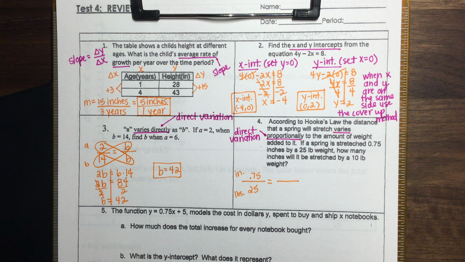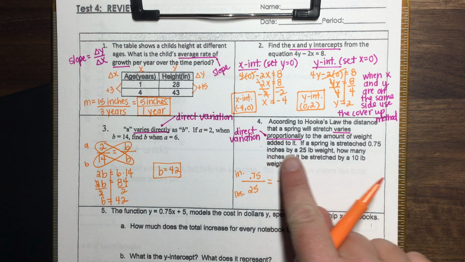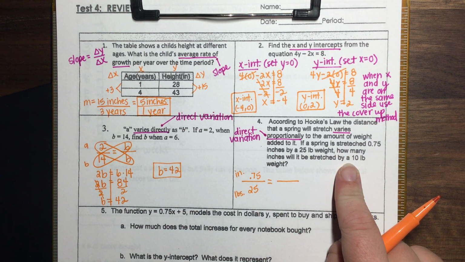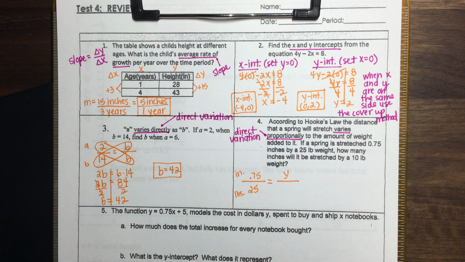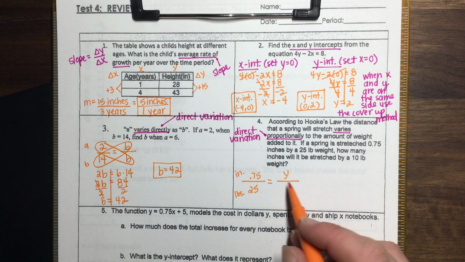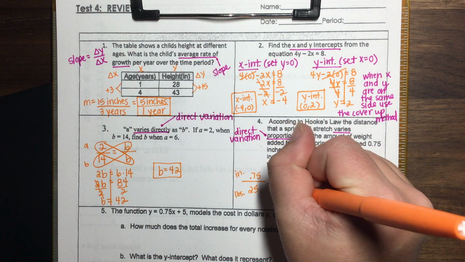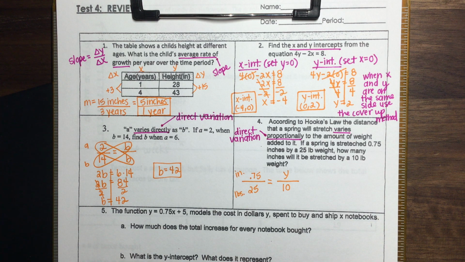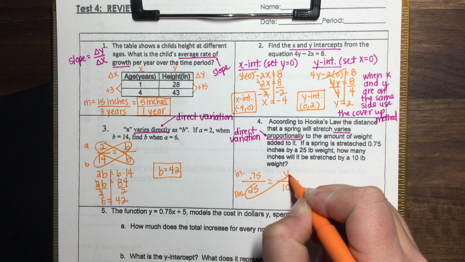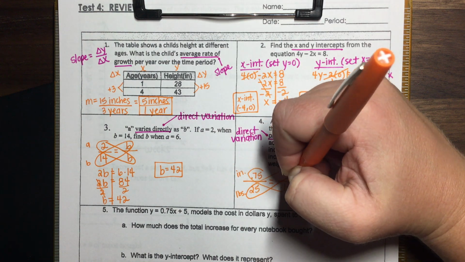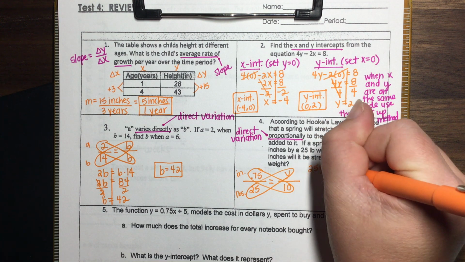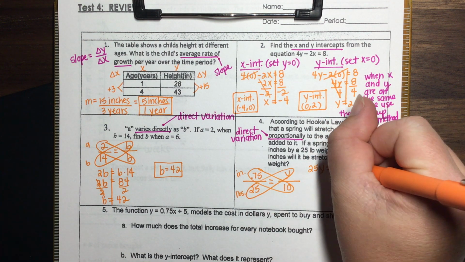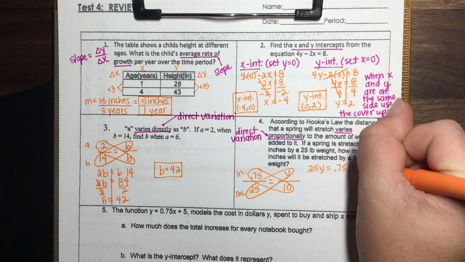So we're going to throw a variable in there to show how many inches it will be stretched. I'll just throw in y, because I know that when I'm doing direct variation, it's a y over x. So it's going to be y over 10. Now I'm going to do the same process we did on number 3. I'm going to cross multiply and divide. So I end up getting 25 times y, which is just 25y, equals 0.75 times 10.